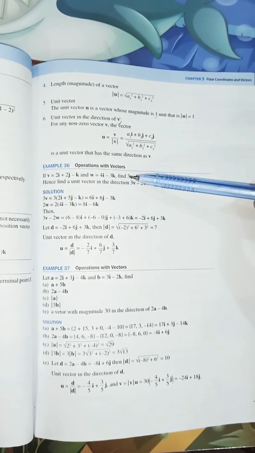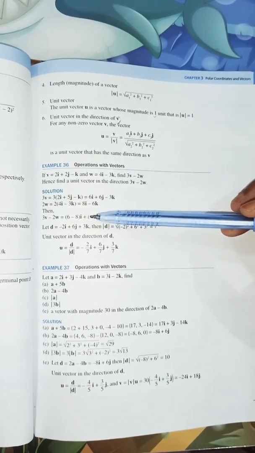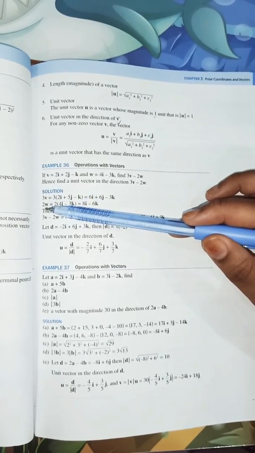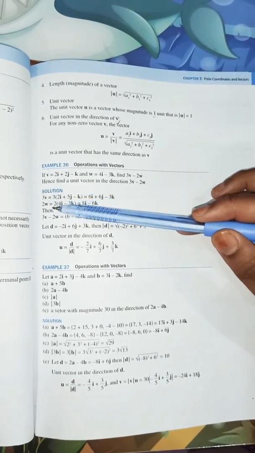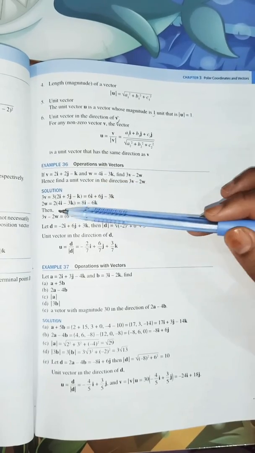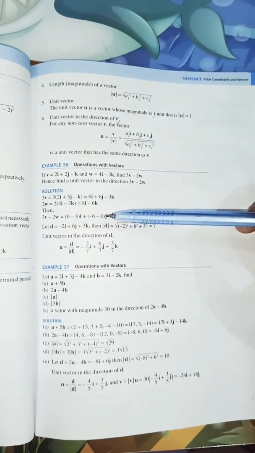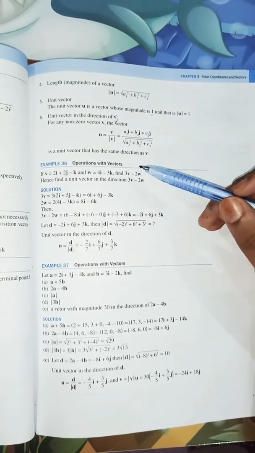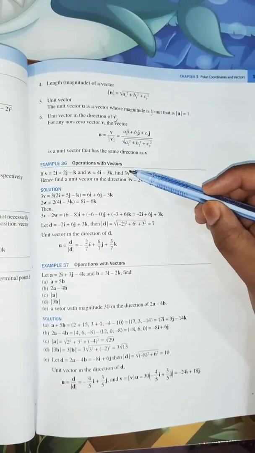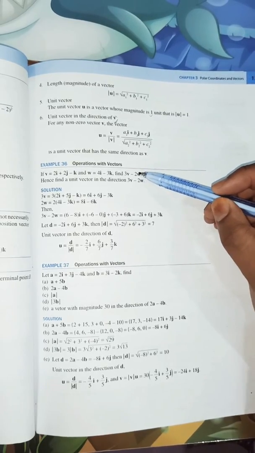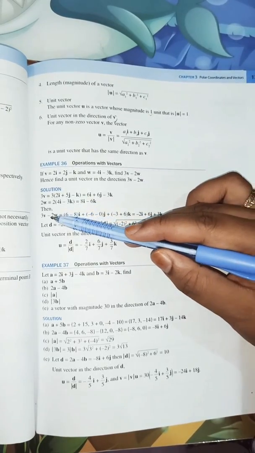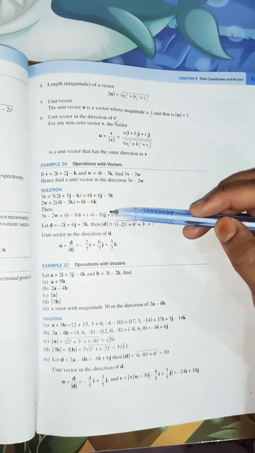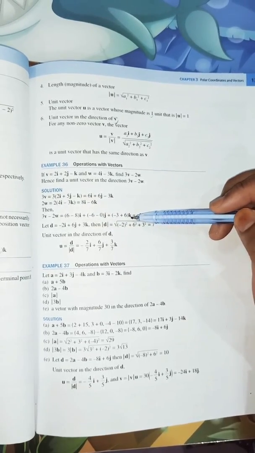Operation of vectors. For example, 3v minus 2w. The textbook uses the traditional way: 3v, and then multiply 2w, multiplying inside. So 3v minus 2w, you can do it like this. I think this is the only way. You need to multiply this, and then minus, multiply this. Do it carefully with the minus here. So the i part minus the i part, the j part minus the j part, the k part minus the k part.